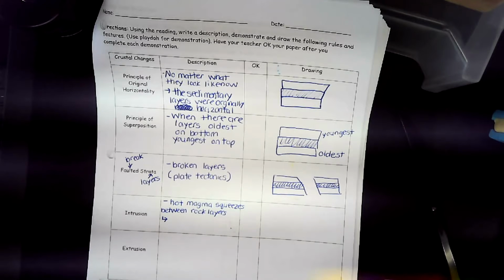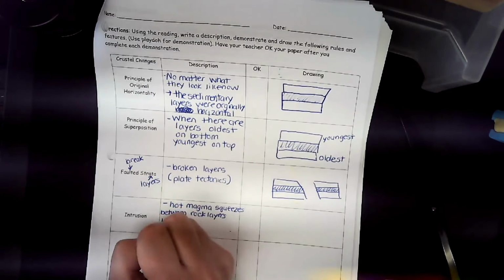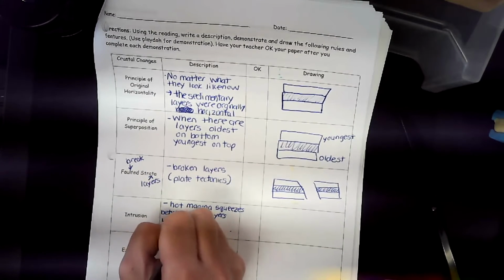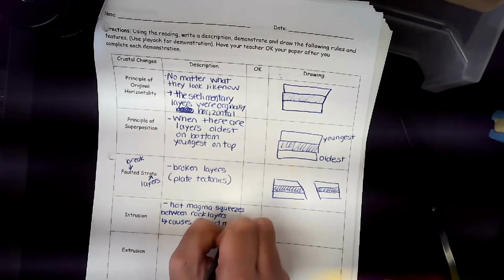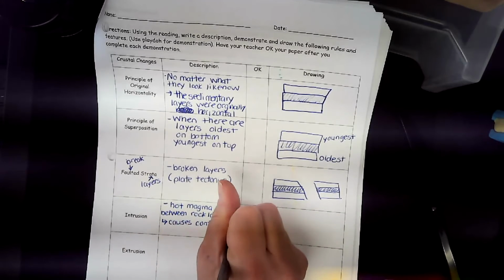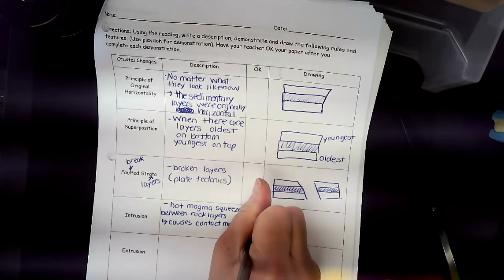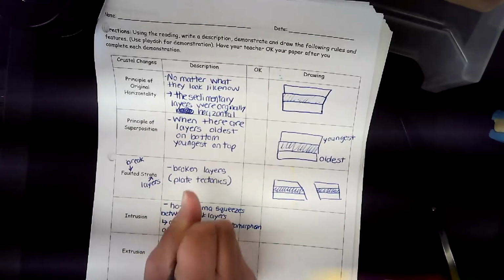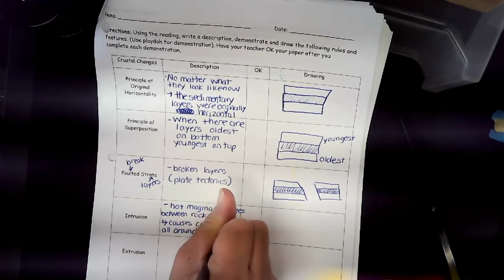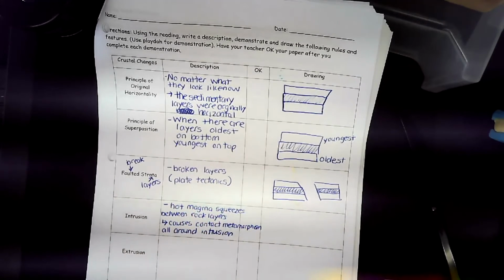Go back to the reading. Keep reading. What does it cause? Yes. Causes contact, and you can go into this other box over here. Causes contact metamorphism all around intrusion. And we're going to talk about what contact metamorphism is. We already did in chapter 3, but you're going to need your brains refreshed.